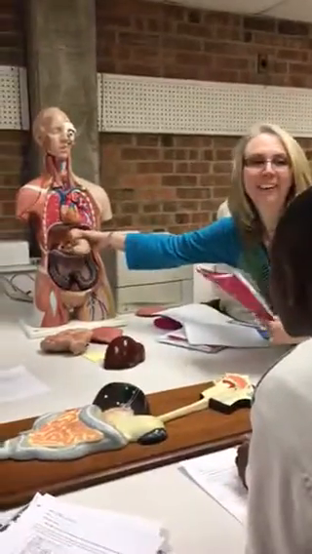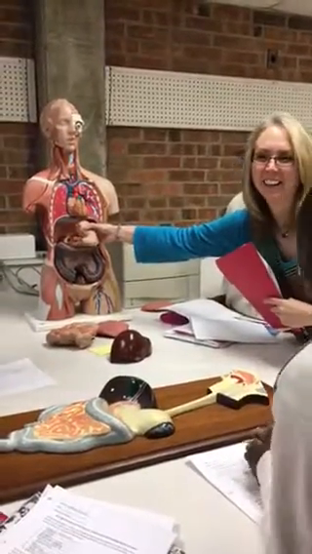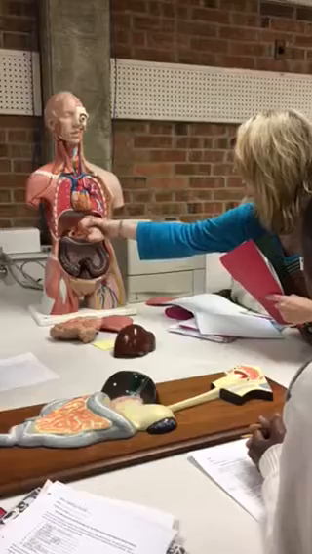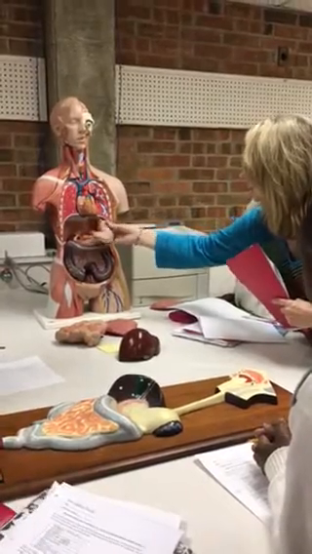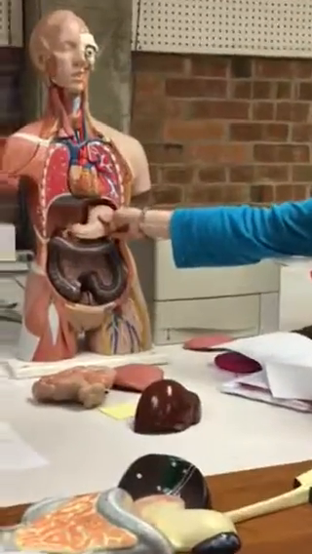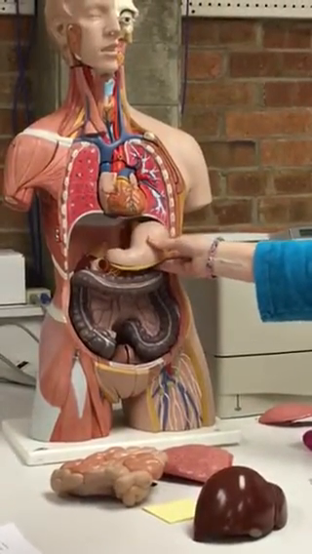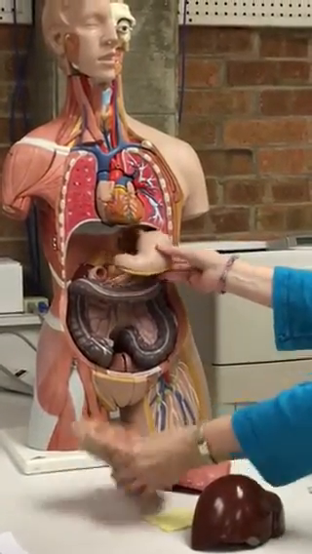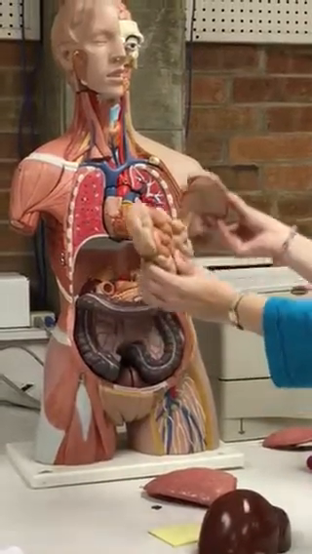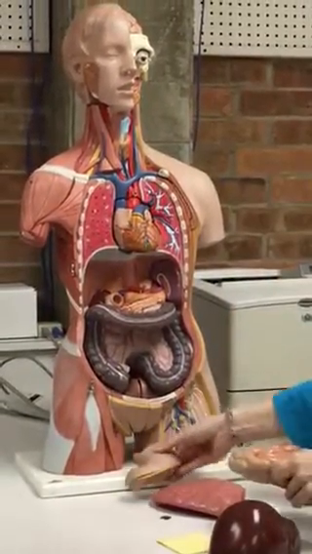What's that hole called? You guys know that. Esophageal hiatus. Yeah, so esophageal hiatus. So here comes the esophagus through there, and then it's going to go into what? The stomach. Very good. Now the stomach is going to be connected to the small intestine.